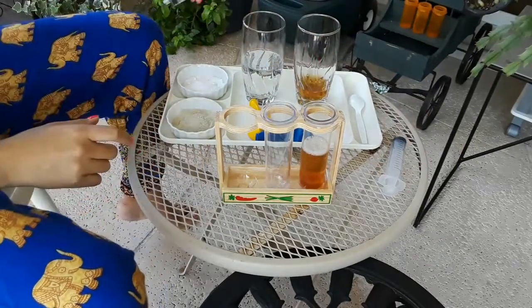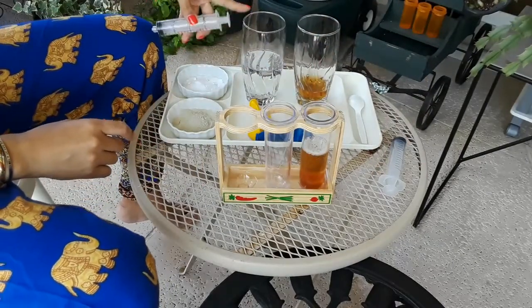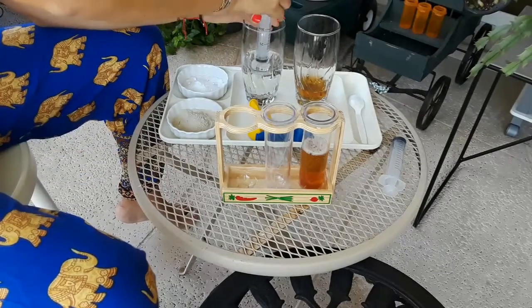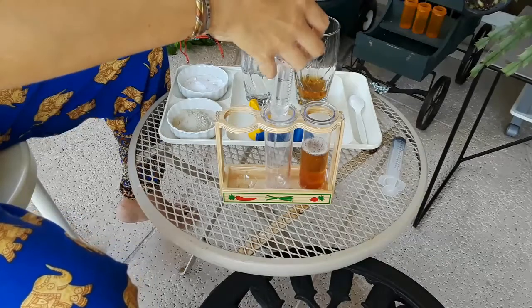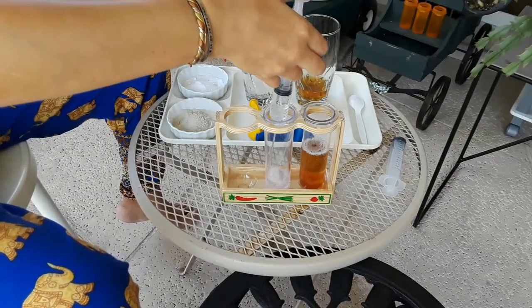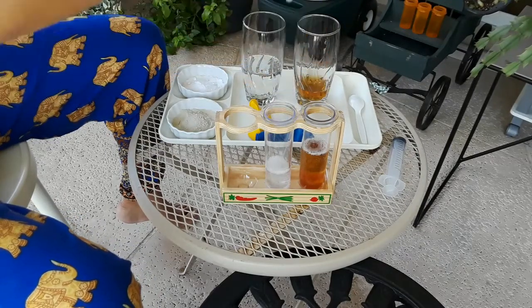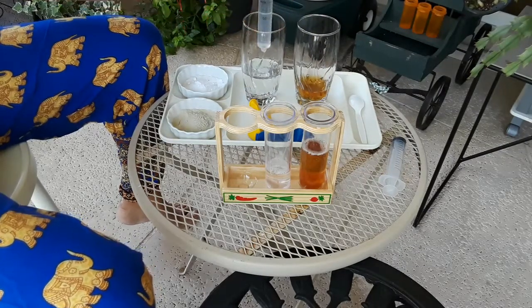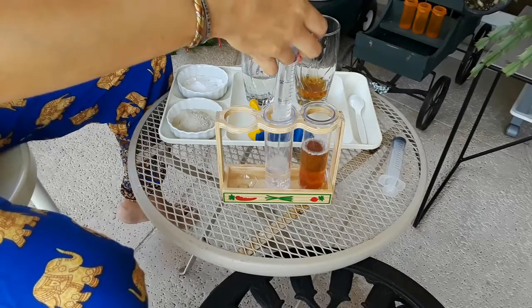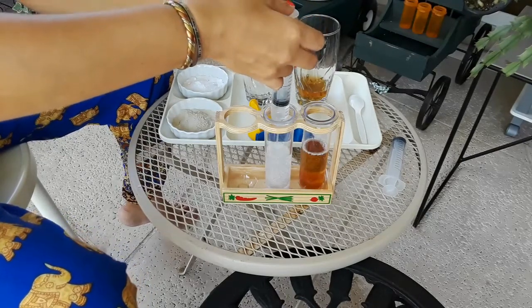And now I'm going to put 2 syringefuls of white vinegar into the second test tube. Now I know it looks like water, and I know we can't use our sense of smell, but trust me, this is white vinegar, and it smells.